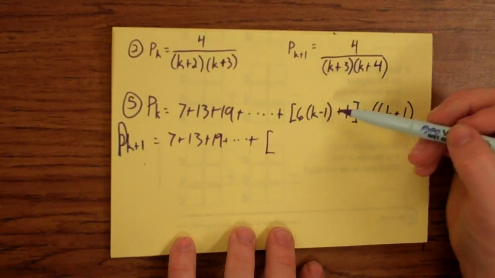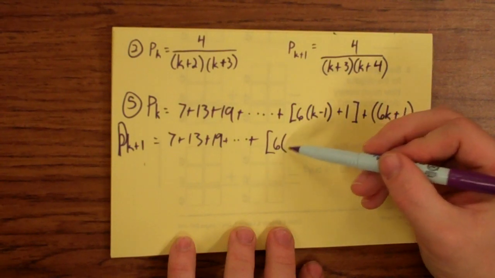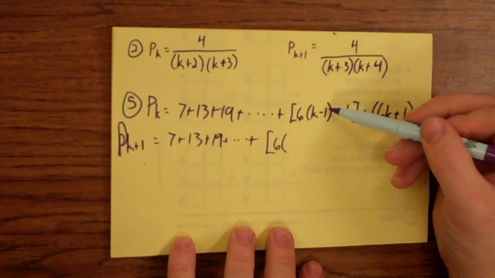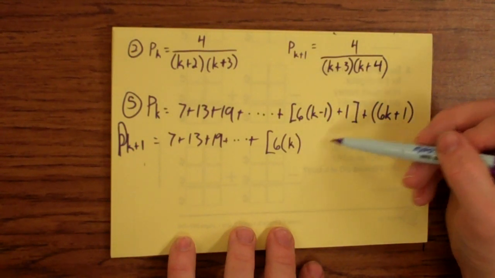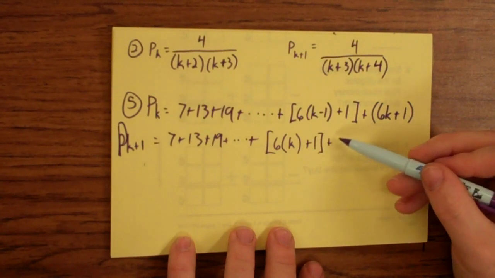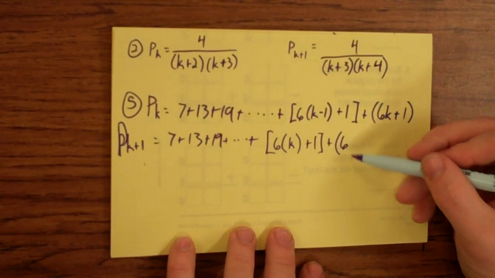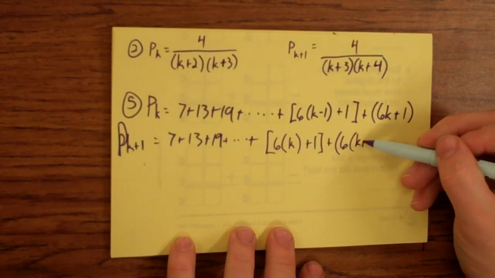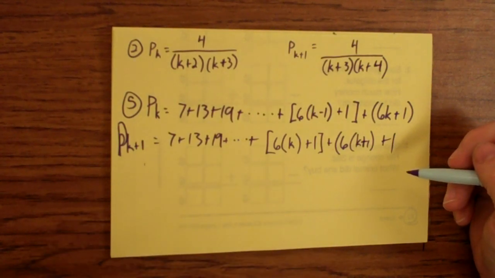Plus, and here's where we start making our substitution. Alright, so instead of k, we're going to substitute in k plus 1. So we have 6 times k plus 1 minus 1. K plus 1 minus 1 would just be k. 6 times k, and then there's a plus 1 there. Plus 6 times, okay, so here's a k. I'm going to make the substitution of k plus 1 instead of k, and then plus 1.